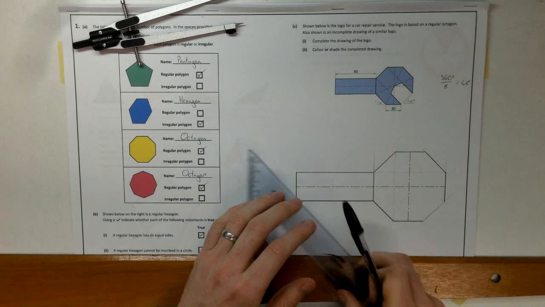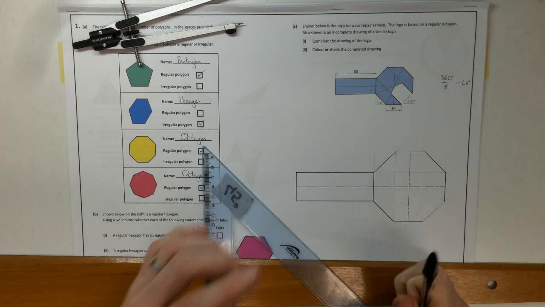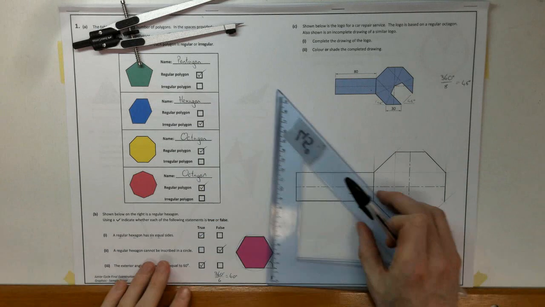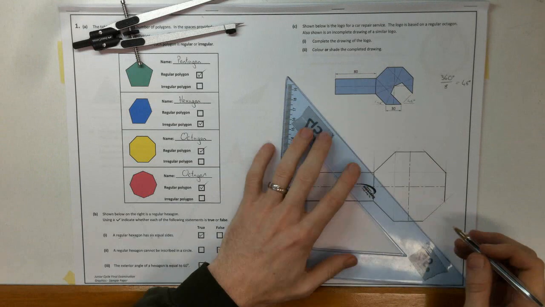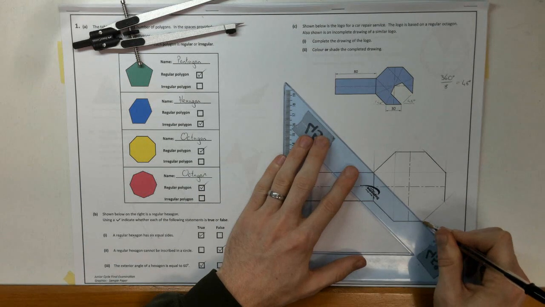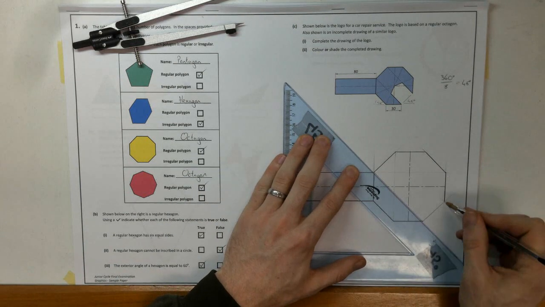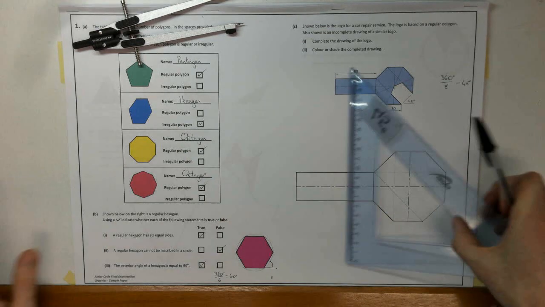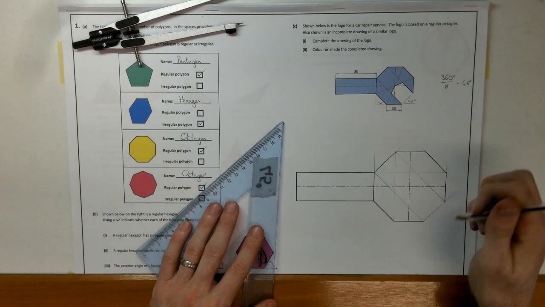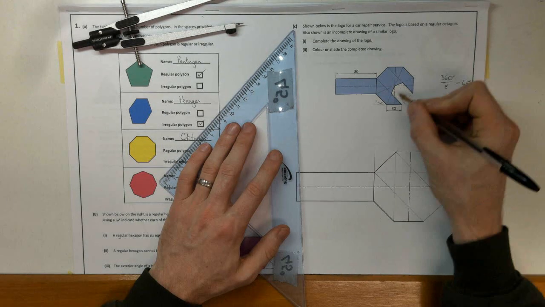Okay, and now we need to draw the mouth of the spanner. So I'm going to follow these light lines that have been given to me. Okay, so that's two of them. I also have this one joining diagonally.